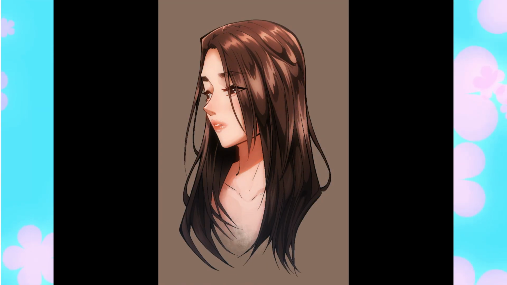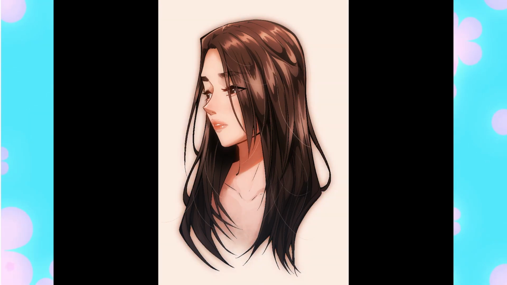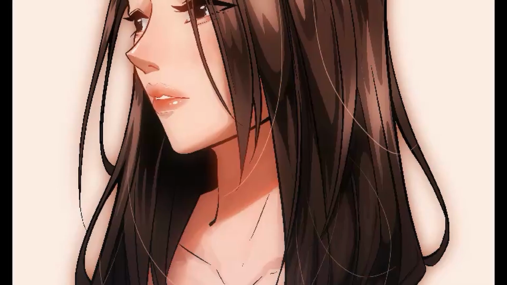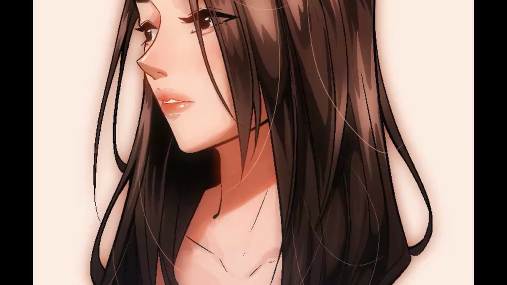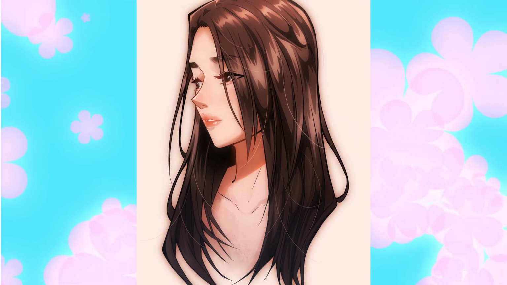You should also add some highlight to the very top of the head because that's where it's going to catch the most light. I also added a blue hue to the bottom strands of the hair because I thought it would contrast nicely with the reddish tone. I also find adding a few stray strands here and there does help to add some texture and realism to your piece. Ta-da! We're done with the piece!